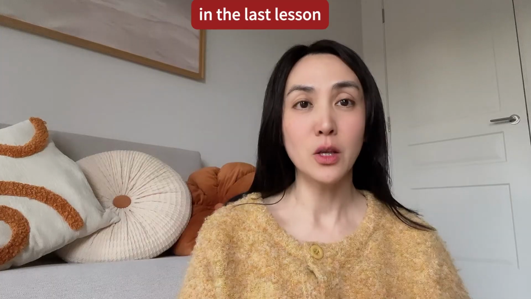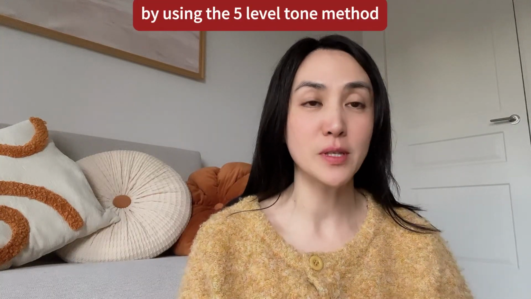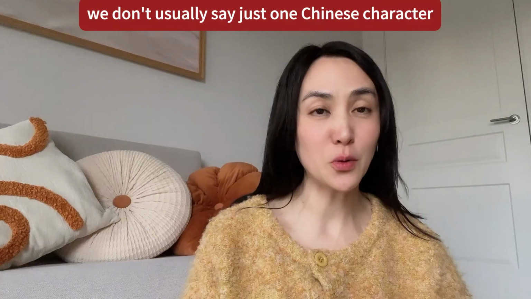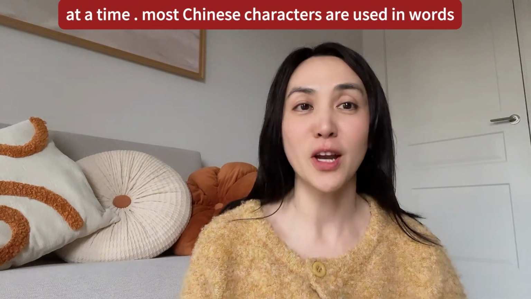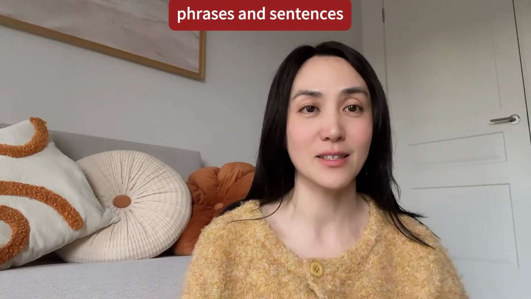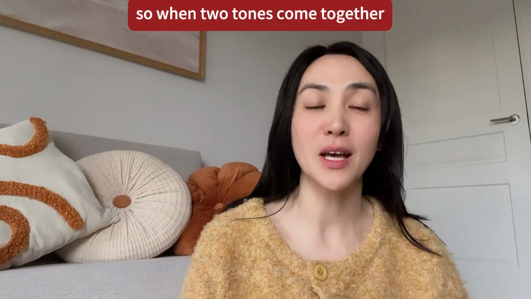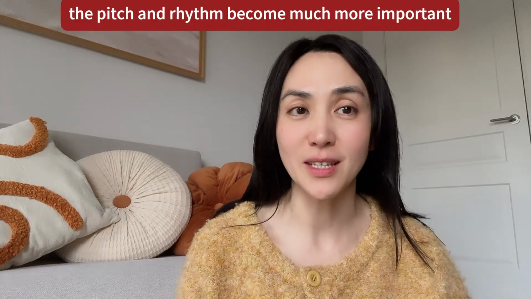In the last lesson, we learned the 4 Chinese tones and how to pronounce each one by using the 5-level tone method. But here's something important. In real life, as we all know, we don't usually say just one Chinese character at a time. Most Chinese characters are used in words, phrases, and sentences. So when 2 tones come together, their pitch and rhythm become much more important.